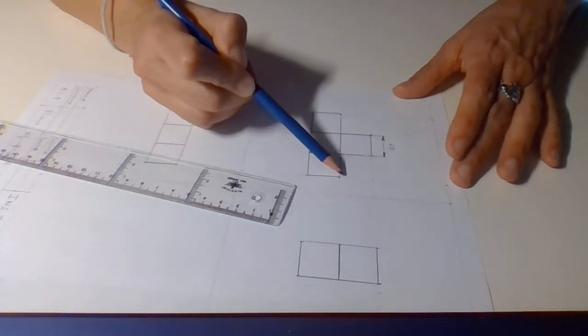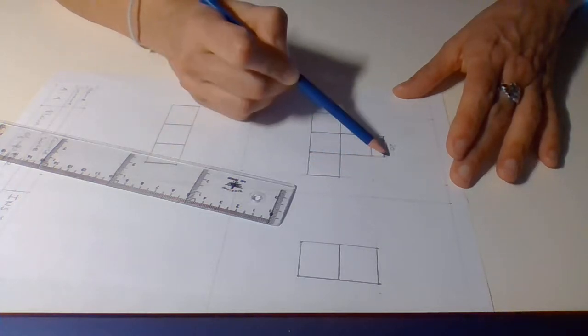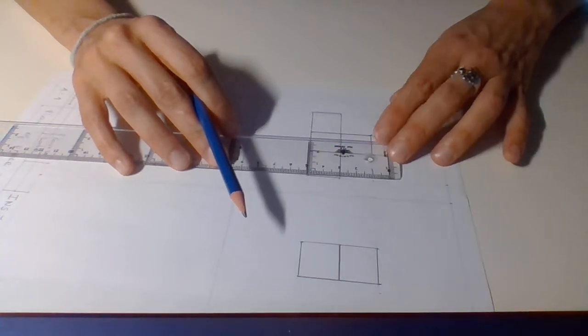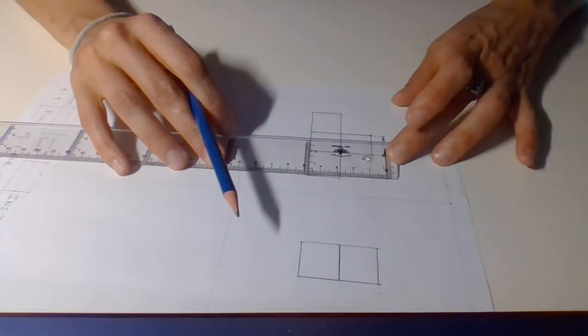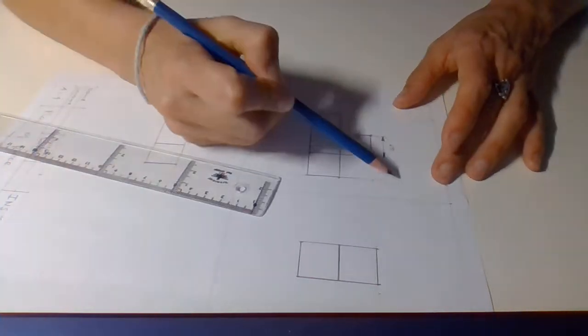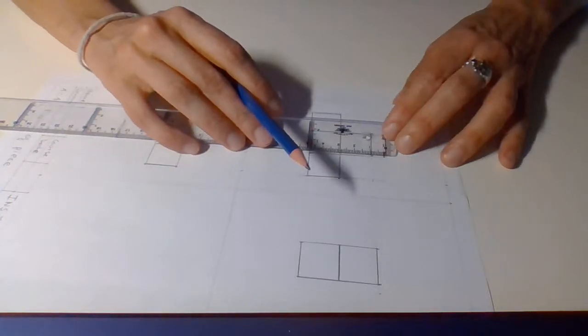So we have to enlarge this line until you find the other one. So at the same line of that.